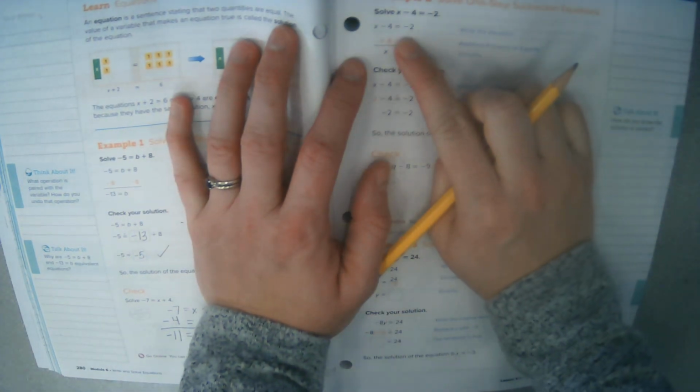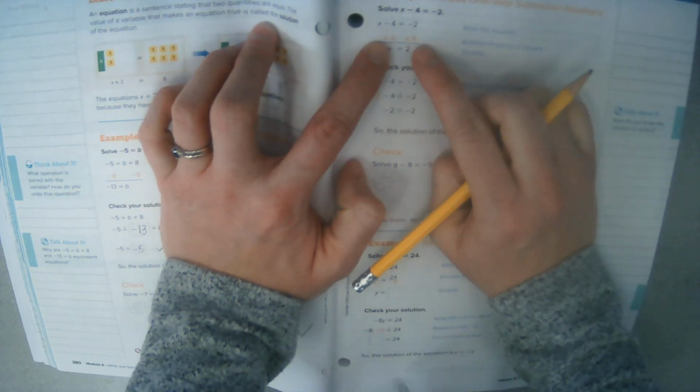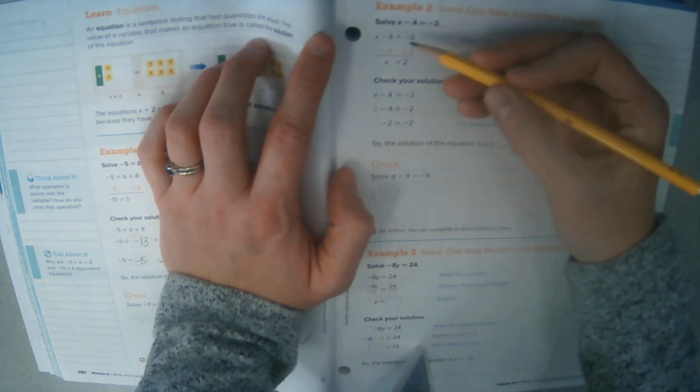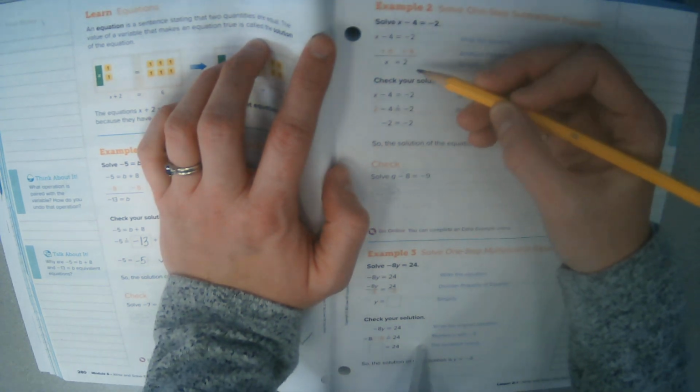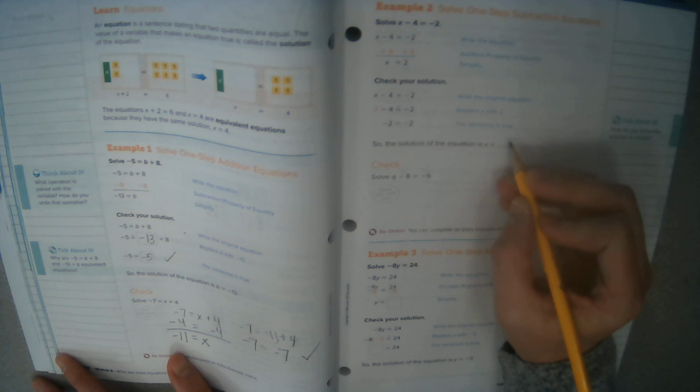Now, in example 2, we're subtracting something from x. So I'm jumping to page 281. We're subtracting something from x. So to undo subtraction, we have to do... What's the opposite of subtraction? Addition. All right. So here they were subtracting 4 from x, so we had to add 4 to both sides. So they said x is equal to negative 2 plus 4, which is 2. Then they put 2 back in to check it. Negative 2 does equal negative 2, so the solution of the equation is x equals 2.